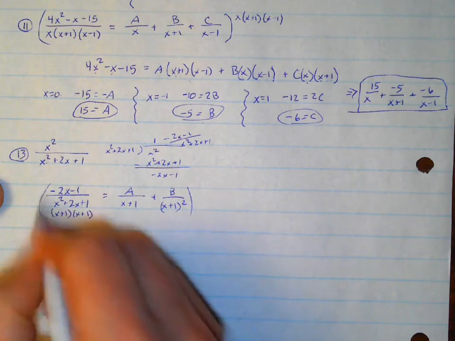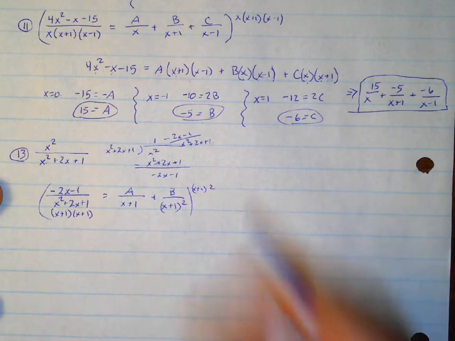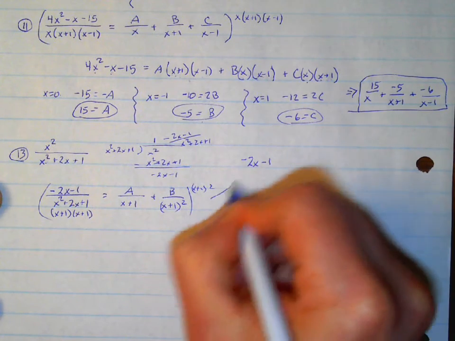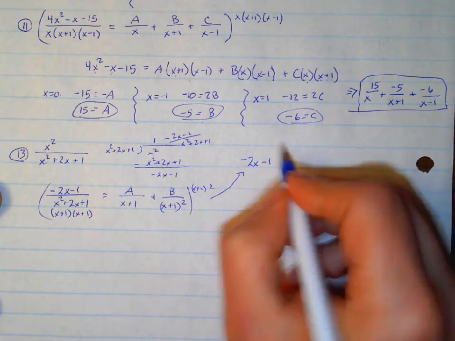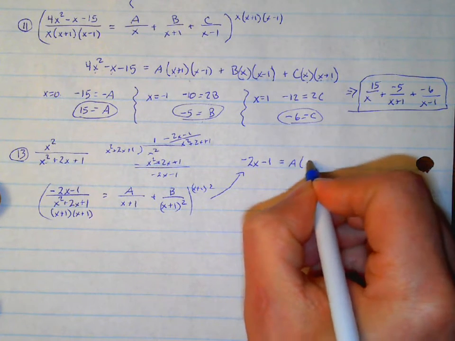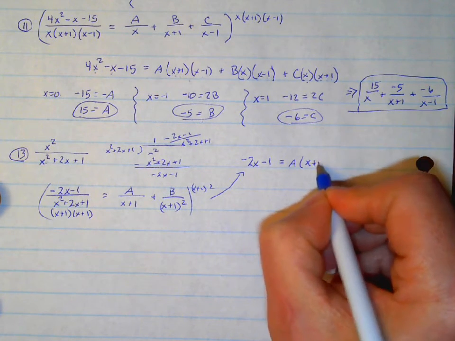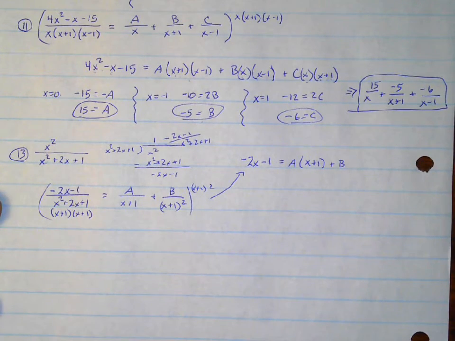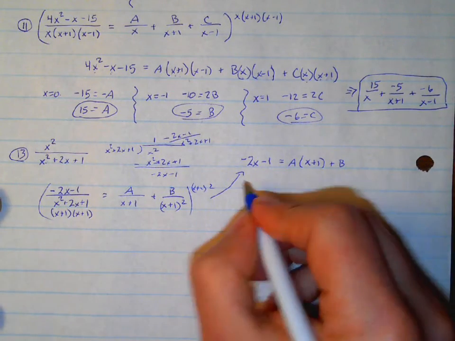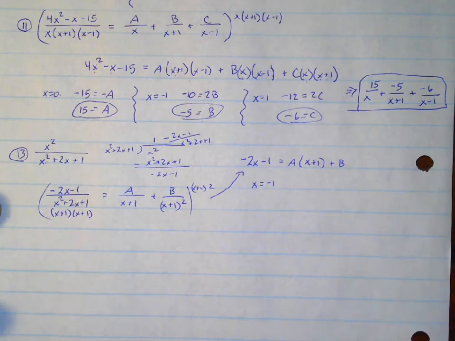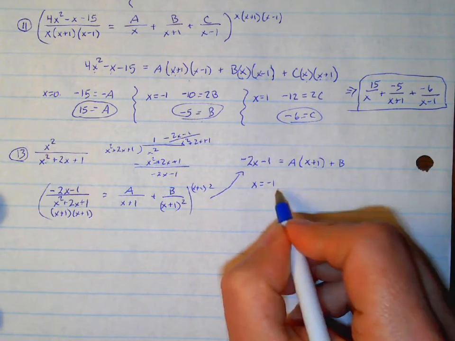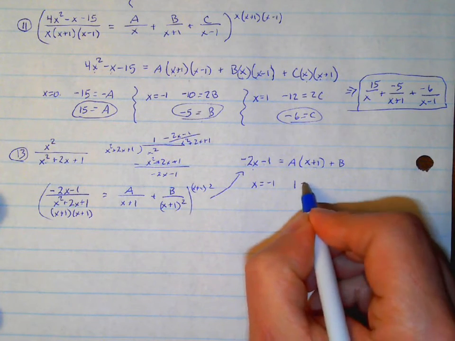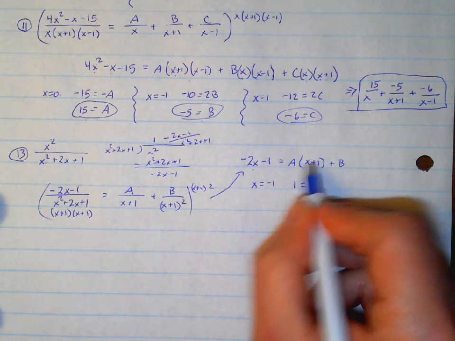Okay. When I solve it, those both cancel here, so I'll have negative 2x minus 1 equals a times x plus 1 plus b, because the x plus 1 squareds cancel out. Okay, so let's say that x is equal to negative 1. Okay, we get rid of this here. So -1 times -2 would be 2. 2 minus 1 is 1. -1 plus 1 is 0, so that cancels out, so I have the b.